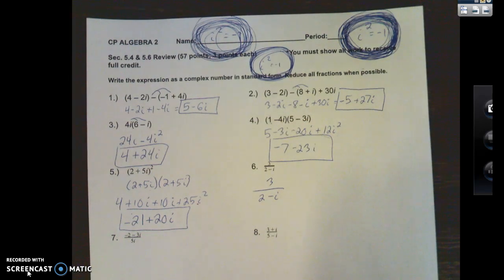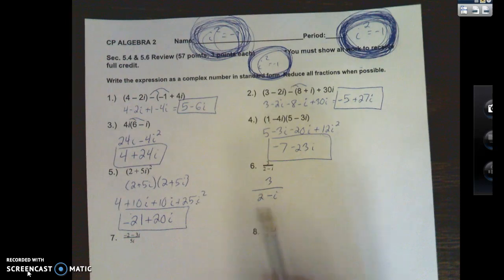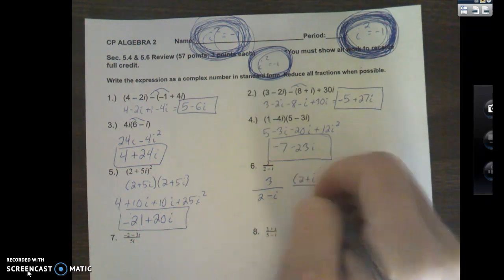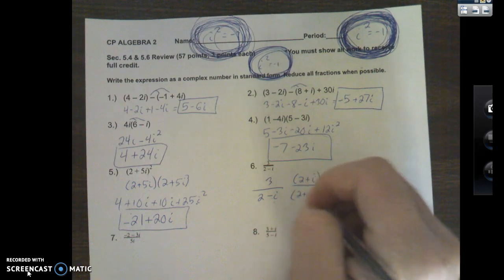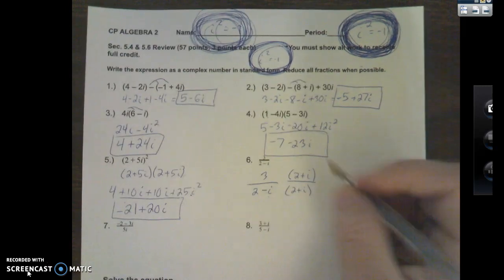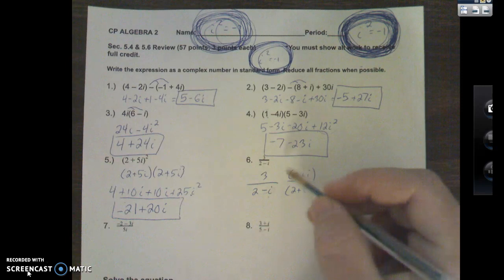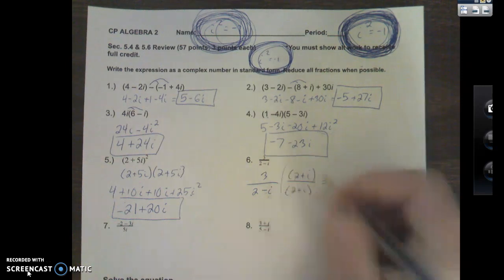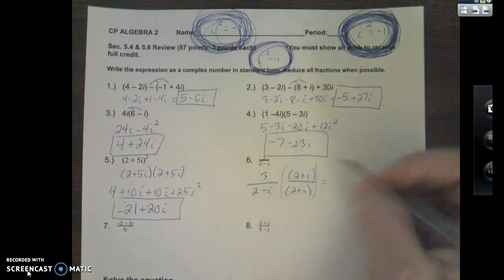So with this one, whatever the denominator is, you take it and you flip the middle sign, only the middle sign. So the top becomes 2 plus i, the bottom becomes 2 plus i. Why is that so important? Because 2 plus i divided by 2 plus i is still 1, so I'm not changing the value of the problem. Now 3 multiplied in, 3 times 2 is 6, plus 3i.